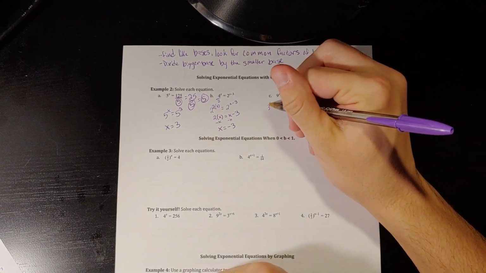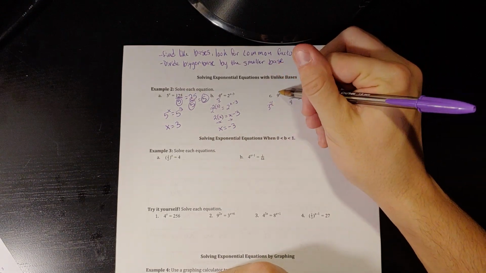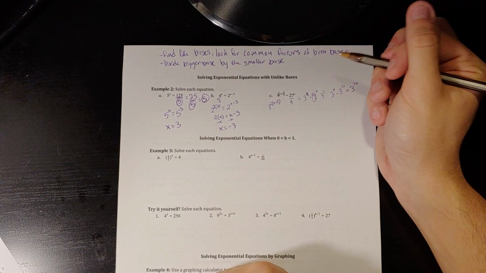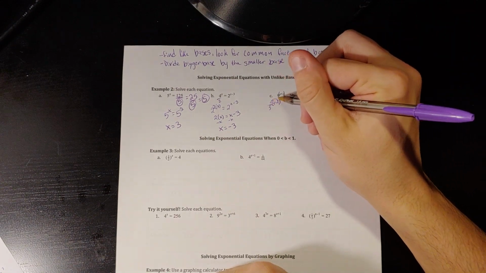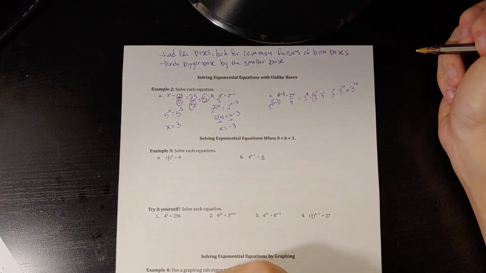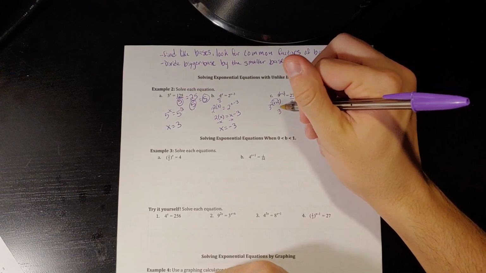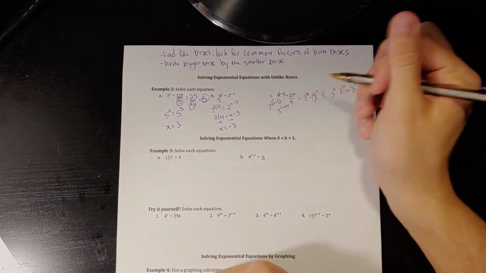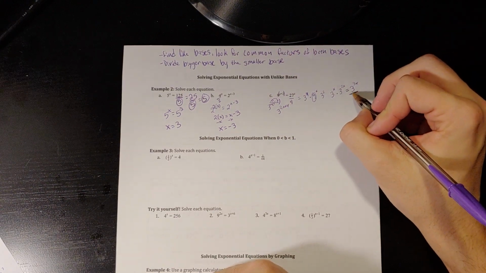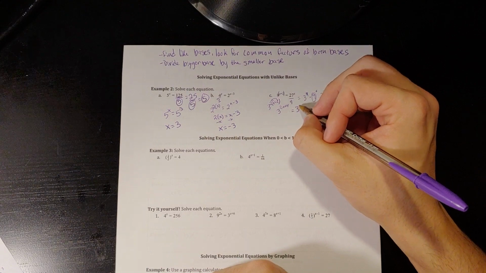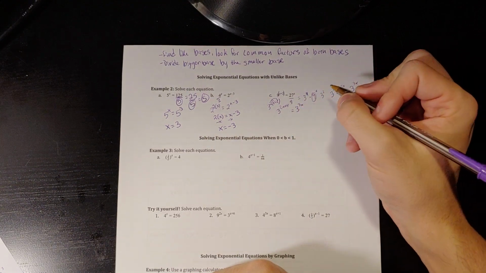So I do 3 squared, and then in parentheses, I'm going to leave this x plus 2. And then if I want, I can distribute it to make my problem easier after this. So that is really 3 to the power of 2x plus 4. And then I'm going to set it equal to what I found for 27. So that equals 3 to the power of 3x.